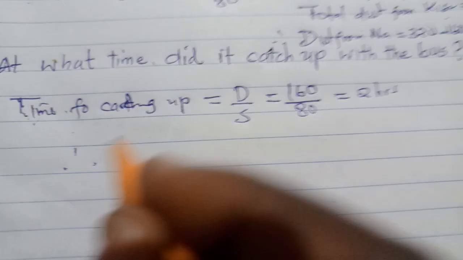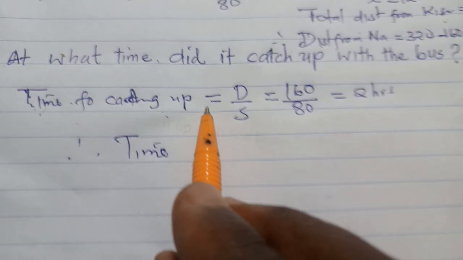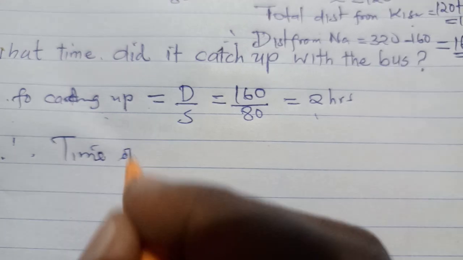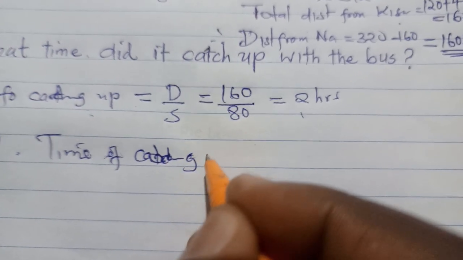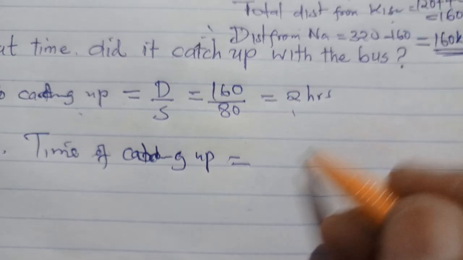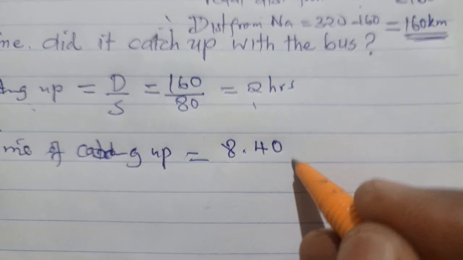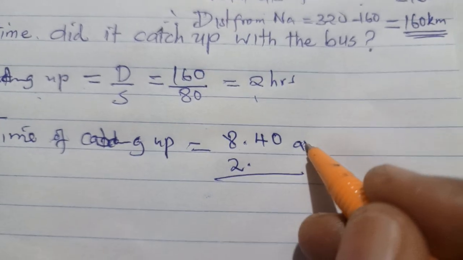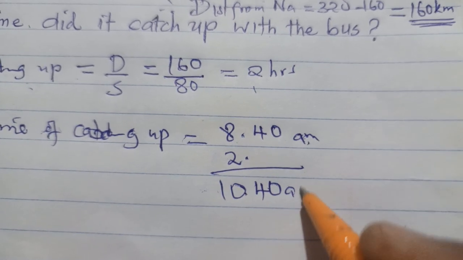Therefore, the time that the car takes is 2 hours. So for the time of catching up, you add the 2 hours to the time that the car started moving, 8:40, and you can see it is 10:40 a.m. So this is the answer that is required in this question.